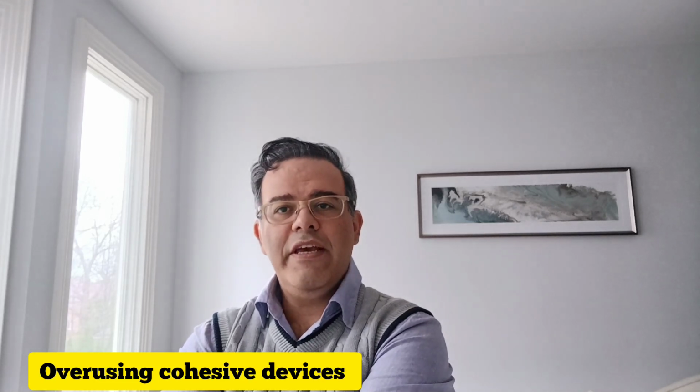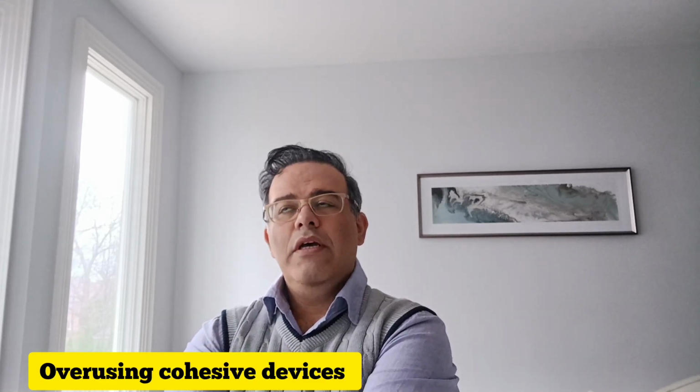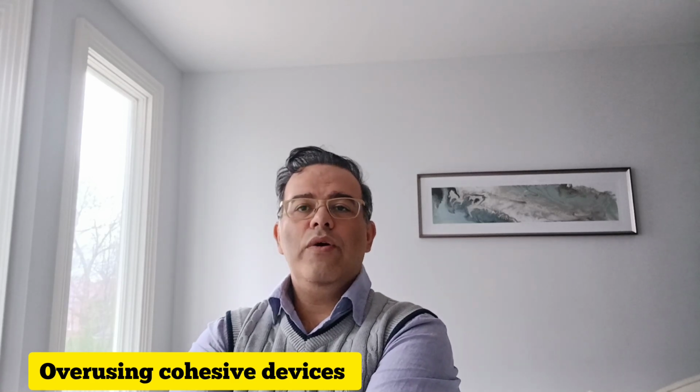Another mistake that students usually have while writing in the task 2 is overusing cohesive devices. One of the most common misconceptions about cohesive devices is the more you use them, the better. But it's wrong. They do have a purpose, but they should only be used when necessary. You should try to limit yourself to 2 or 3 per paragraph and not more. By doing this, your writing will be more cohesive and coherent.